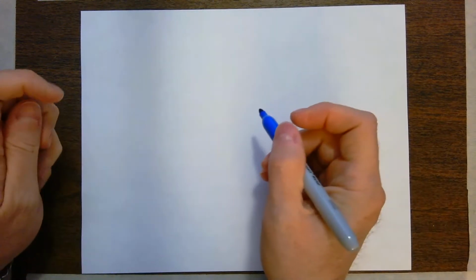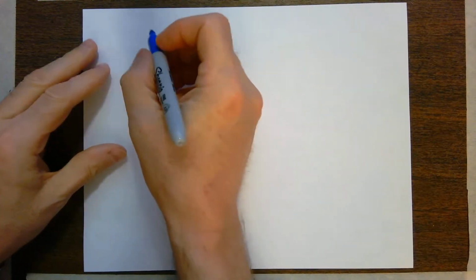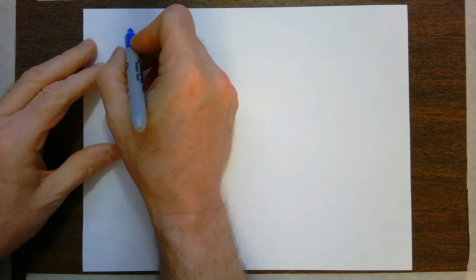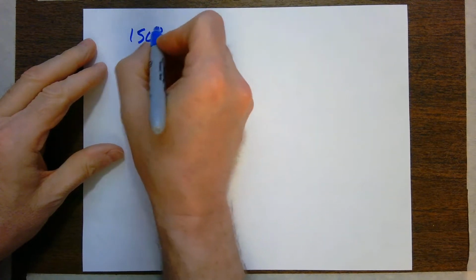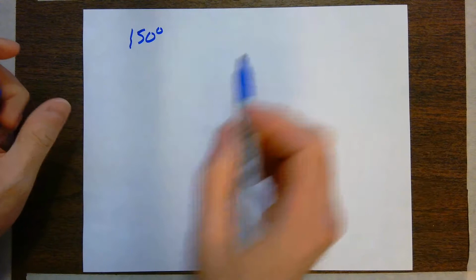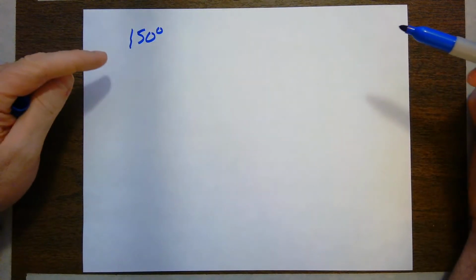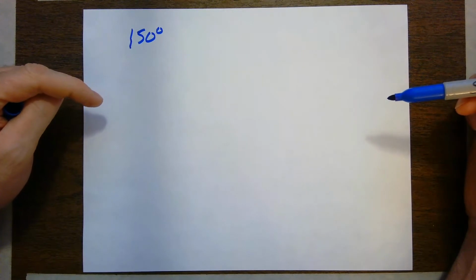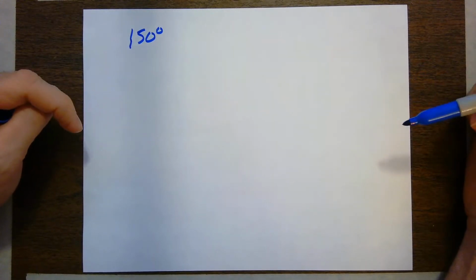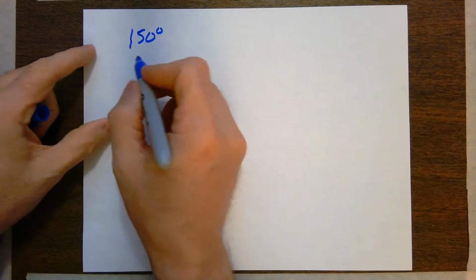So first, suppose I want to find, I'm going to give a reference angle of 150 degrees. And I want to find the sine, cosine, and tangent. And of course, if I can find the sine, cosine, and tangent, then I would know cotangent, secant, and cosecant because of the inverse properties.